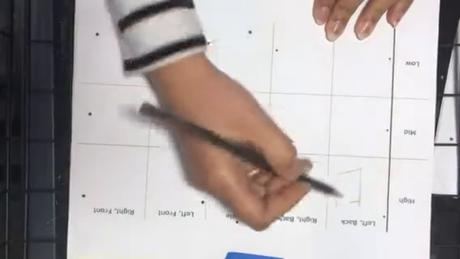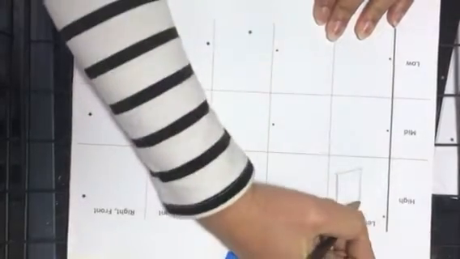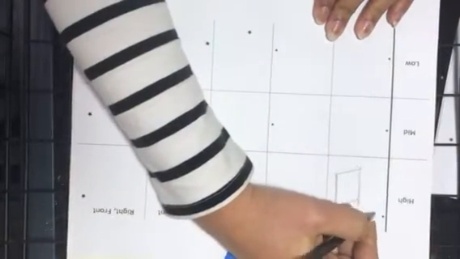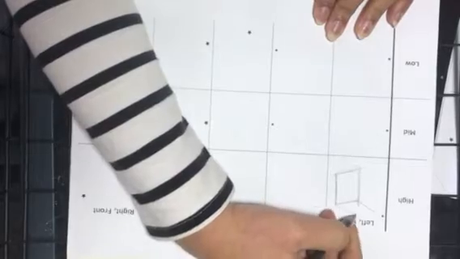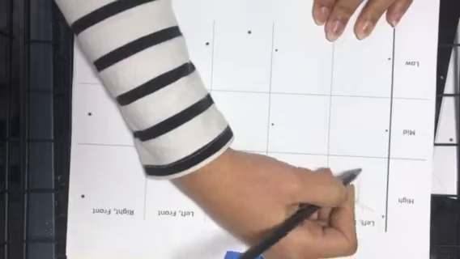I have one rectangle here. If it's a rectangle or square, it doesn't really matter. Just make sure that these lines are always parallel, lines that are parallel to each other going in the same angle. So I just check that. Then I draw two parallel lines going this way. And I draw another line that's parallel to this line going this way.